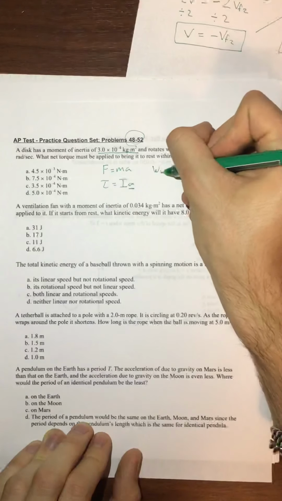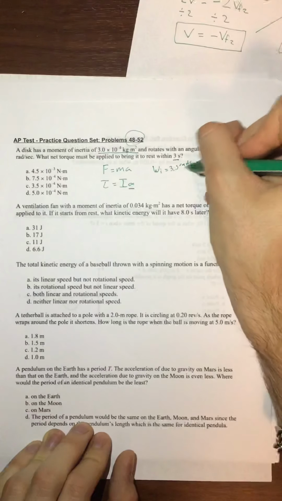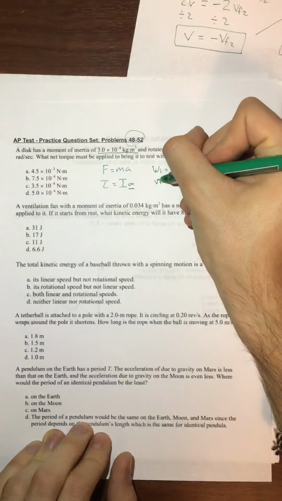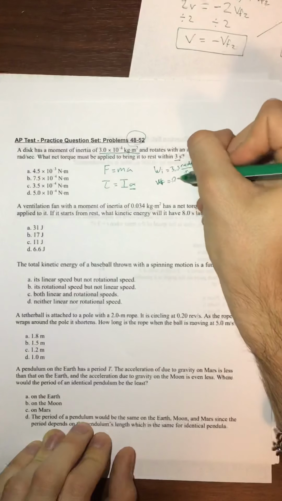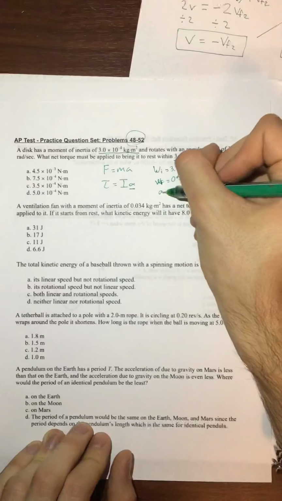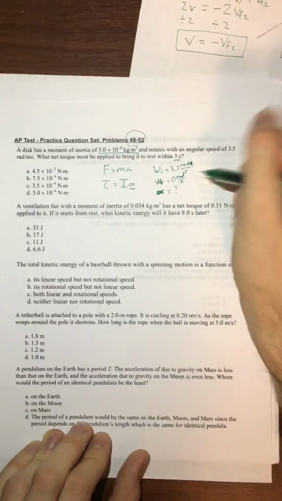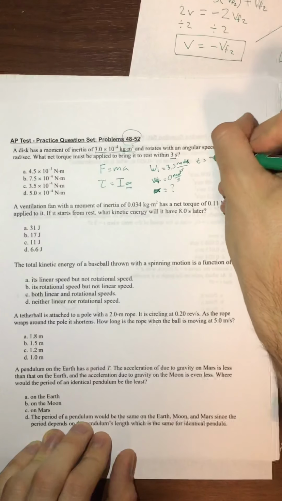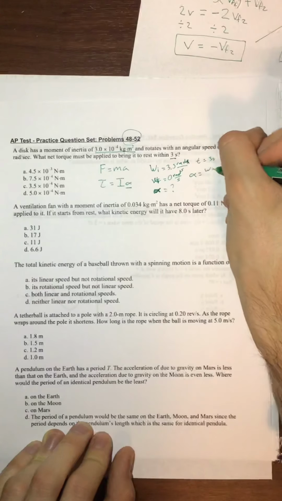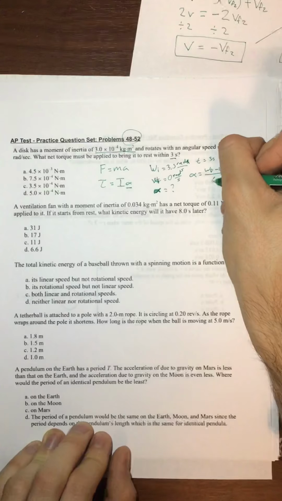If the initial angular velocity was 3.5 rads per second, and the final angular velocity is equal to 0 rads per second, then the angular acceleration is what we're trying to find, and the time being 3 seconds. So we can just use the basic equation. Angular acceleration is equal to final minus initial angular velocity divided by the time.